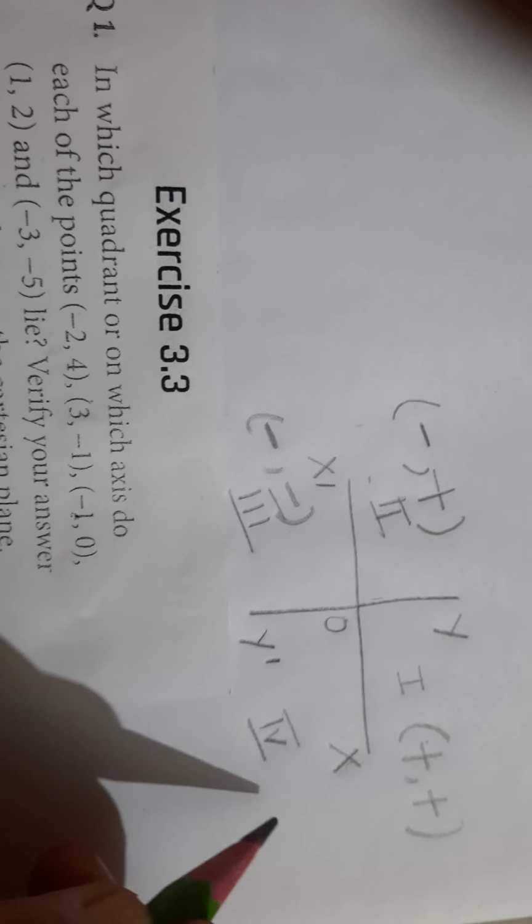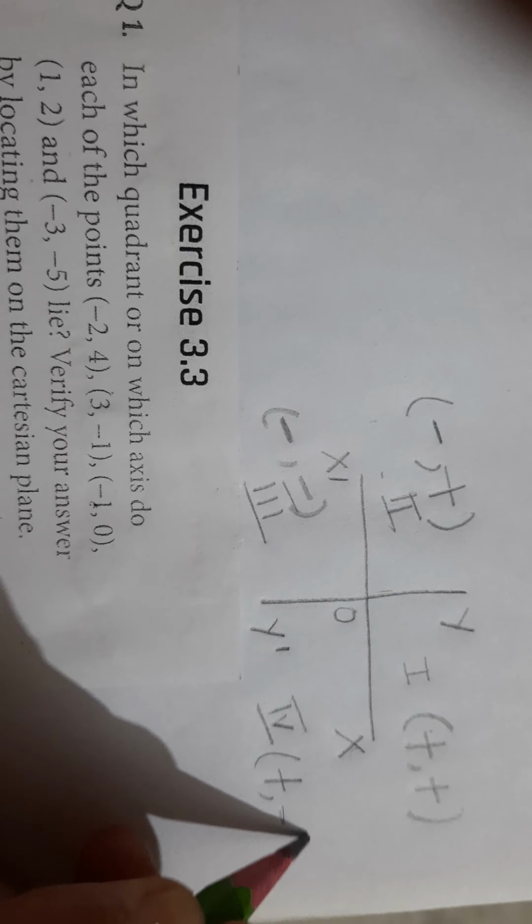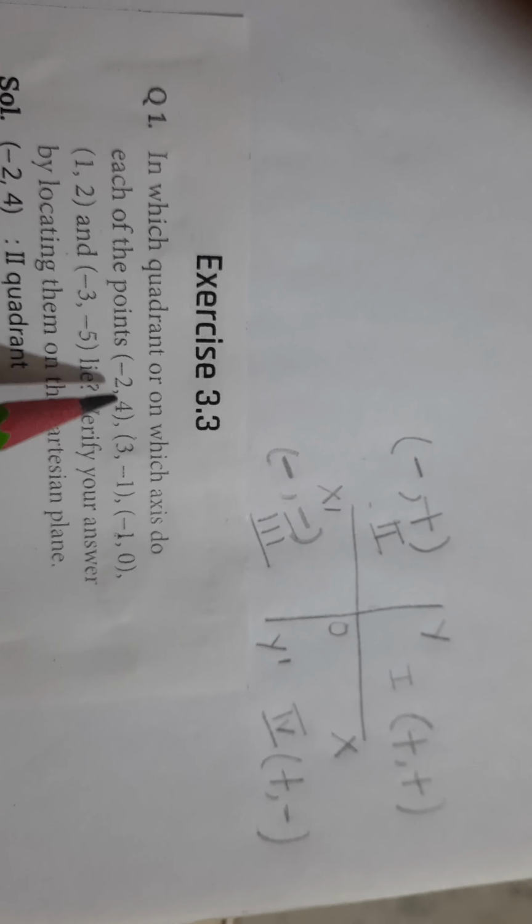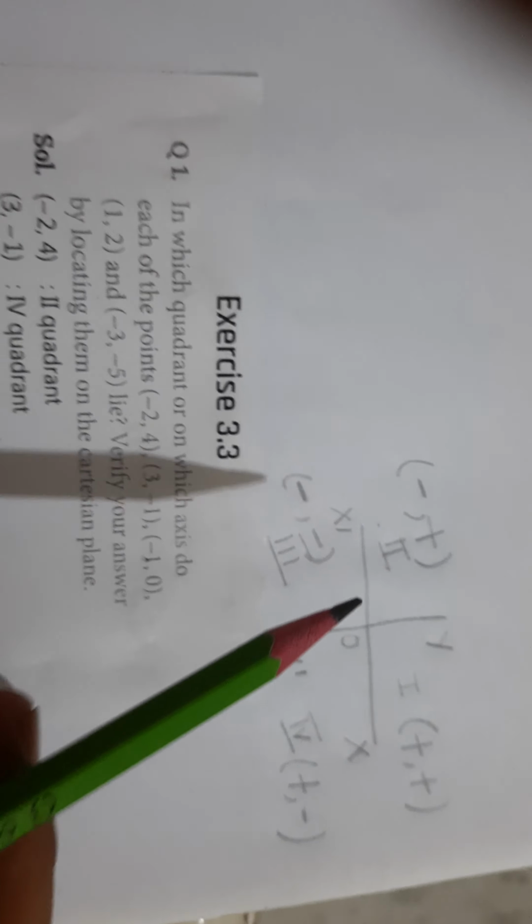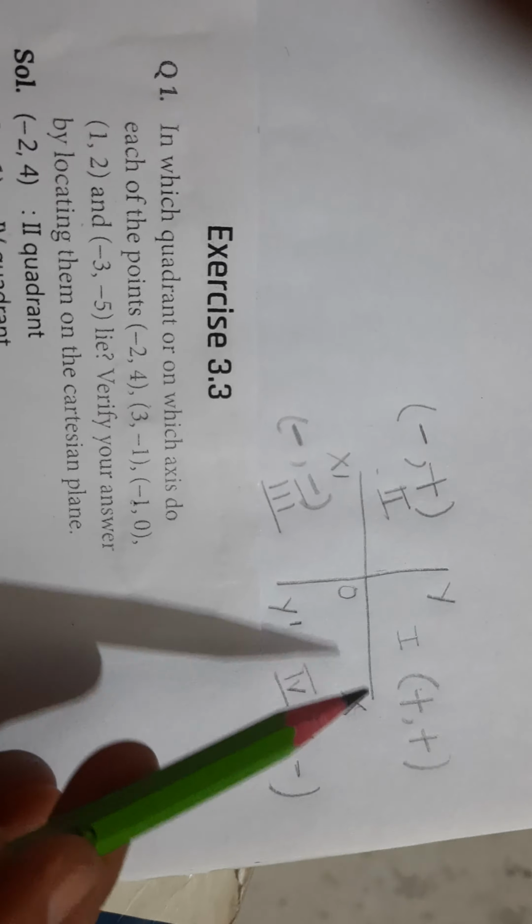Now, in the first quadrant, OX, OY, that means both x and y are positive. In the second quadrant, it is OX dash, and we know that distance along OX dash is always negative. So x is negative and y is positive. Now, in the third quadrant, OX dash, OY dash, that means both will be negative. In the fourth quadrant, x is positive, y is negative. The first is minus 2, 4. X negative, y positive. So your answer is the second quadrant. The next, 3, minus 1. X positive, y negative, right? So this is in the fourth quadrant.